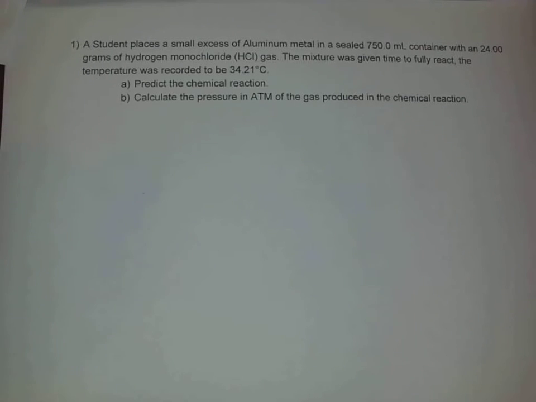Okay, today we're going to start talking about gas stoichiometry. So let's read the question and let's see how we're going to attack this.